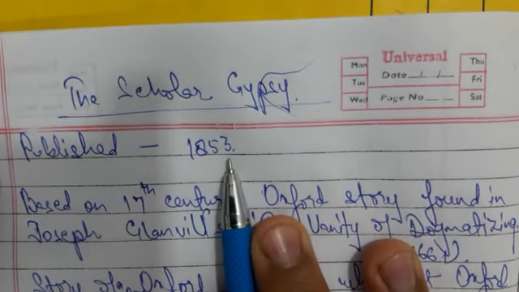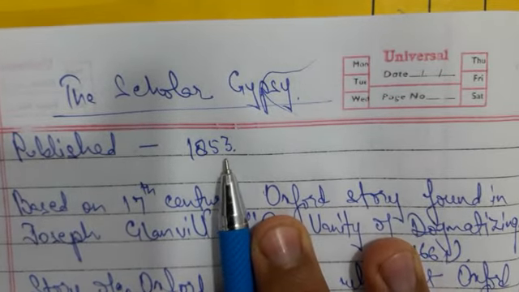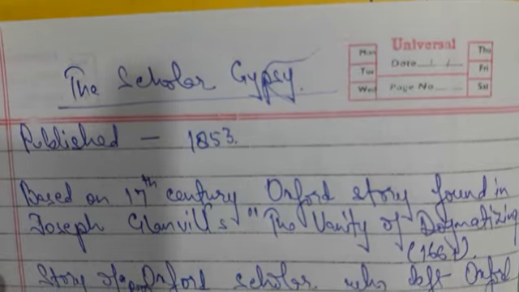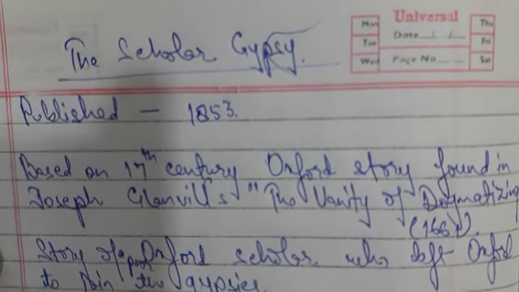Today, the poem that we are doing is The Scholar Gypsy by Matthew Arnold, and it was published in the year 1853. The period is important because this was the period when the industrial revolution was in full swing in England, and this is the thing which Arnold does not like. Okay, we'll come to it later.